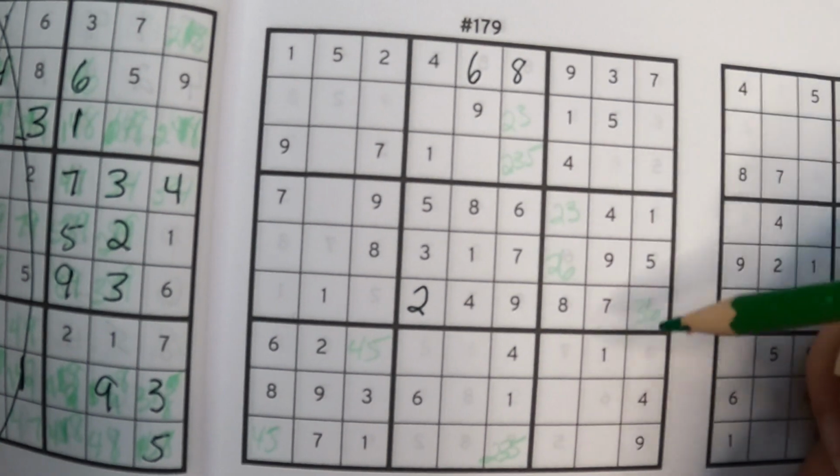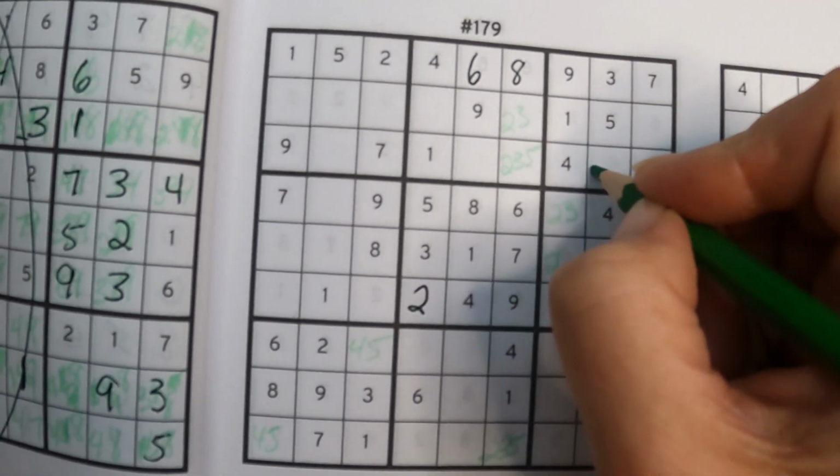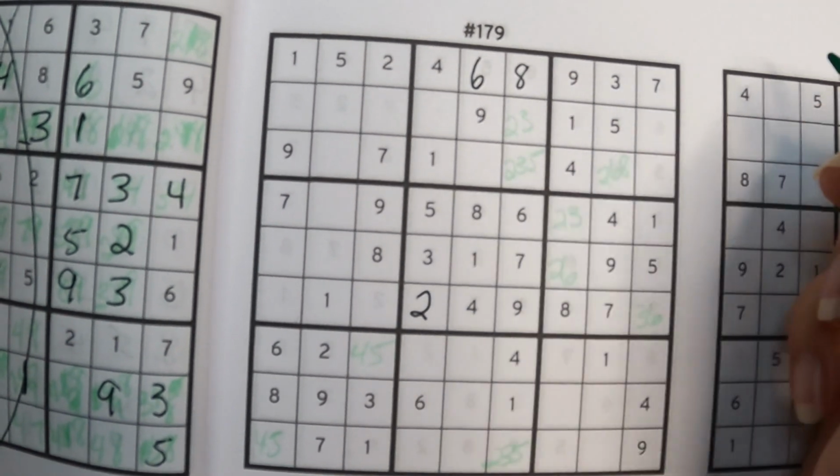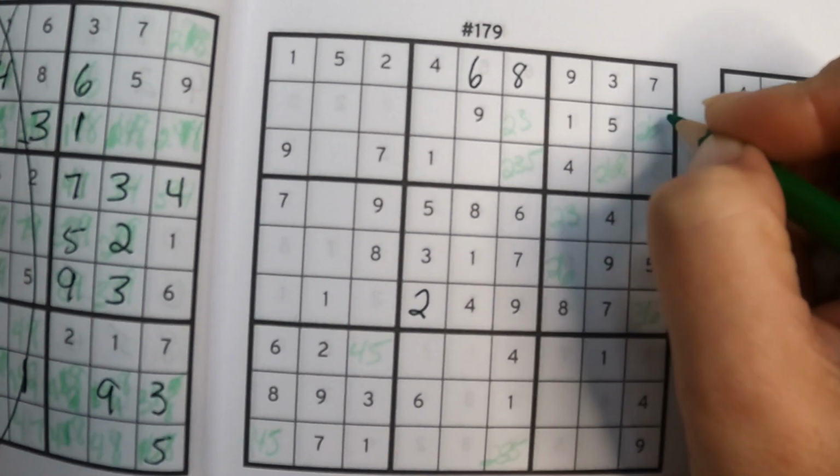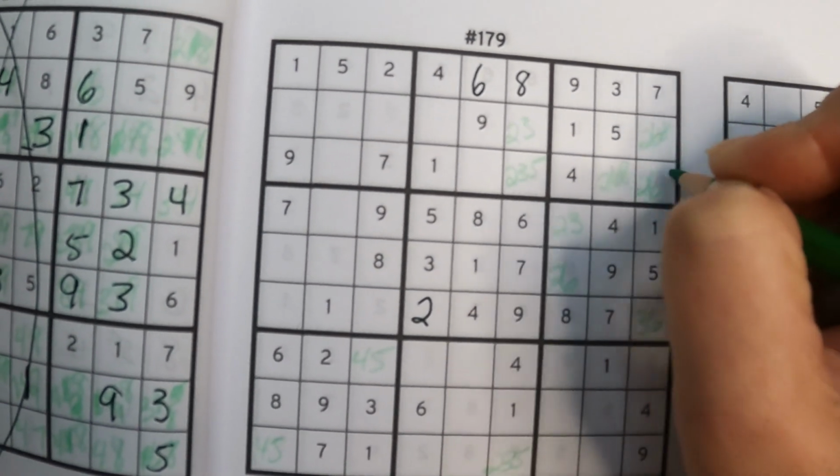For this box, we're missing 2, 6, and 8. No help here, 2, 6, 8. No help here, 2, 6, 8, and 2, 6, 8.